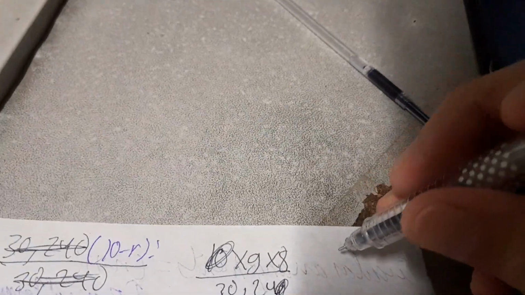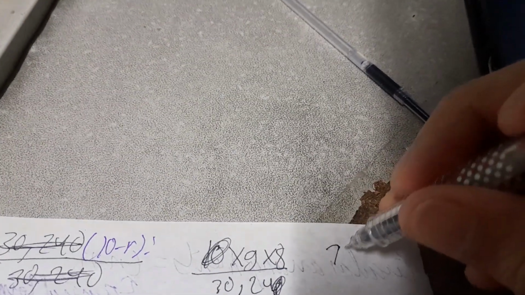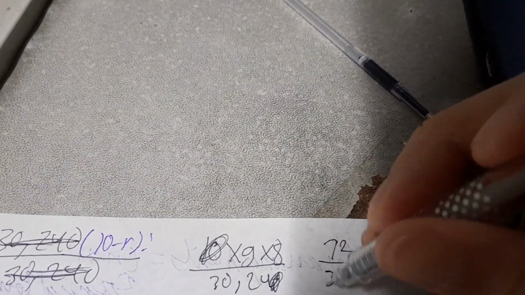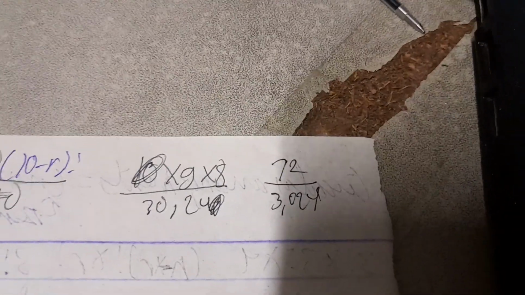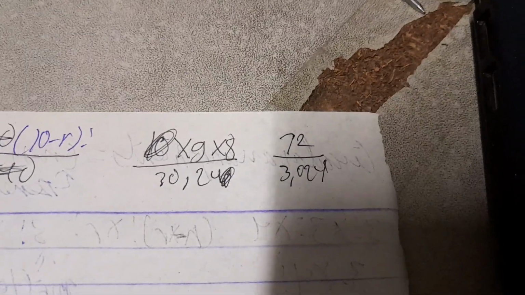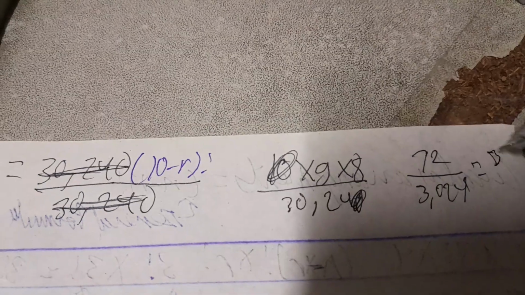Of course, that's divisible by 10. So, maalis na yung 10. Diba? And we still got 3,024. This will become 72 over 3,024. So, we need to simplify that. Can that be divisible by 9? That can be divisible by 9. Because 72 divided by 9 is 8, diba? And what about 3,024? Can that be divisible by 9? If we sum the digits, yes, they are. So that's supposed to be 336.